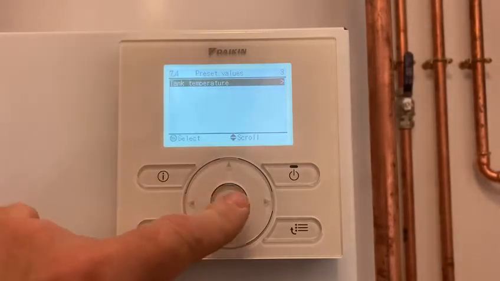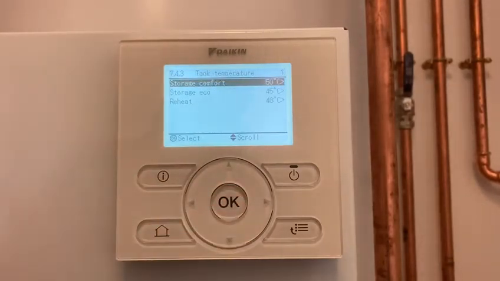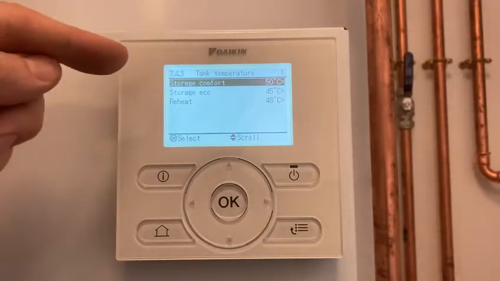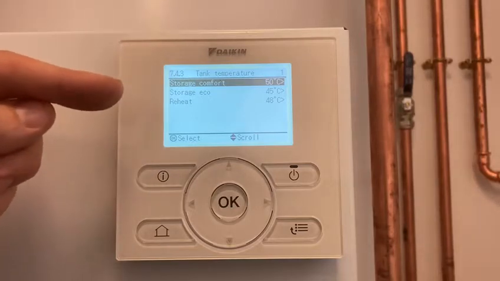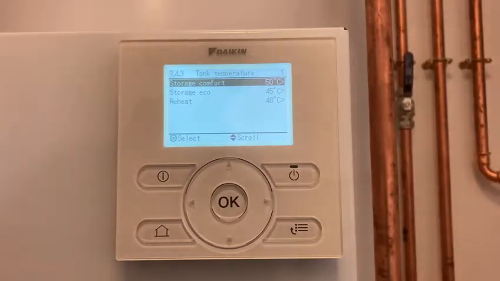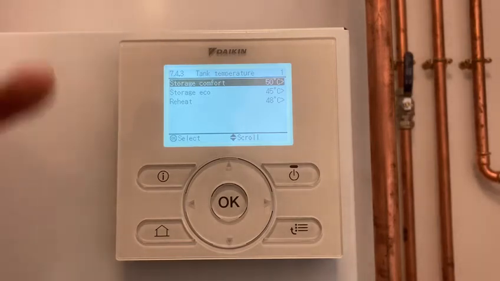This is actually the tank temperature and the stored temperature that you're trying to achieve. On this one we've got storage comfort at 50 degrees, storage eco at 45 and the reheat function at 48 degrees. The reheat function is kind of a 24-hour domestic hot water which is triggered by a 10-degree drop typically. That can be changed, but a 10-degree drop in the temperature of the cylinder. So let's say it gets down to 38, 37. That will automatically trigger a regeneration up to 48.